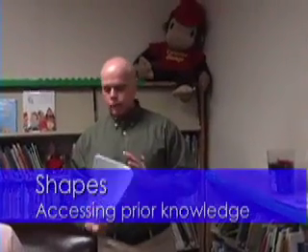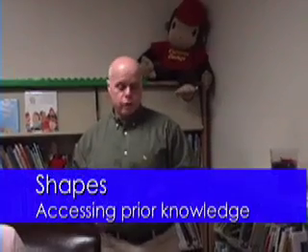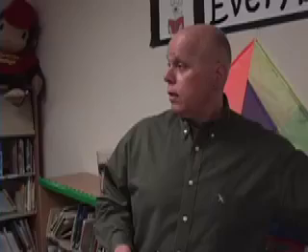I came up with this right here, where they first have to pick two. I've got 12 of these. They've got to pick 2 out of the 12 pictures, and they have to describe what they see in the photos.